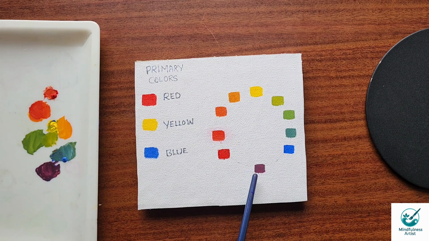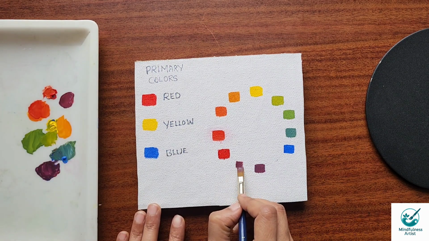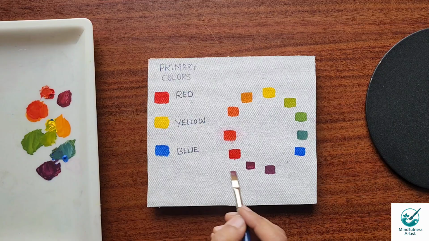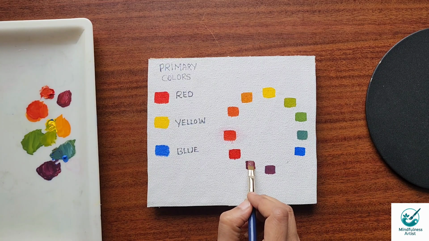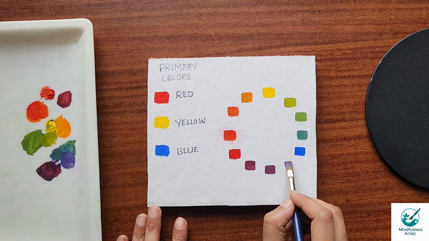To create red-violet, I'll mix red and violet. I'll mix blue and violet, which gives me blue-violet.